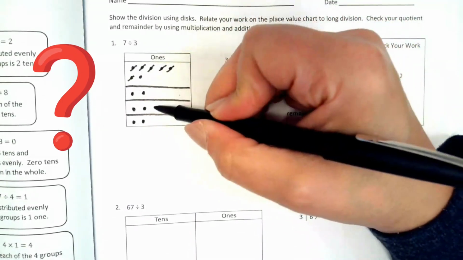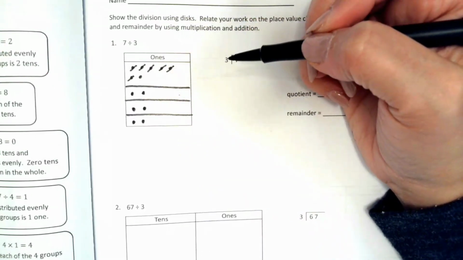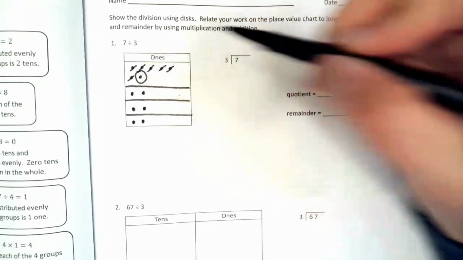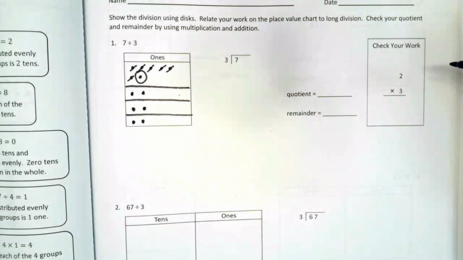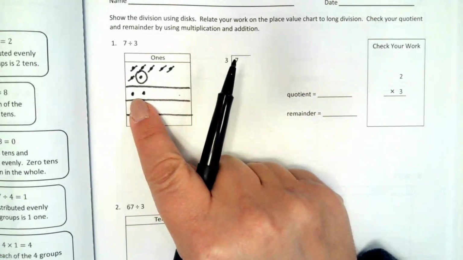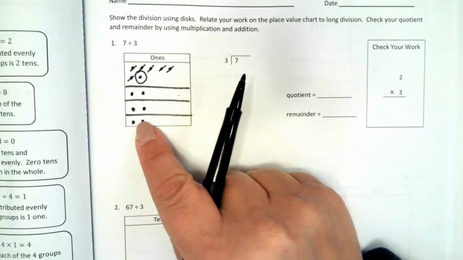Can I put another one in each group? Do I have 3 more discs? No, I only have 1 more. That means that one's left over, so that's the remainder. Look what I have in each group. How many discs are in each group? 2. There are 2 ones in each group.